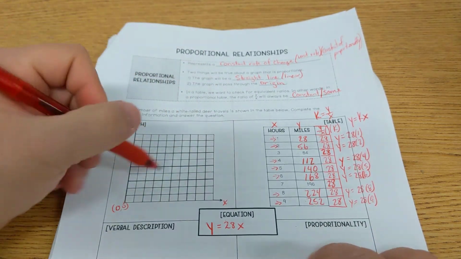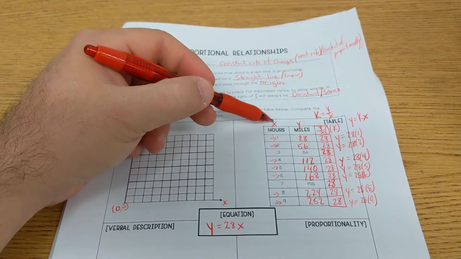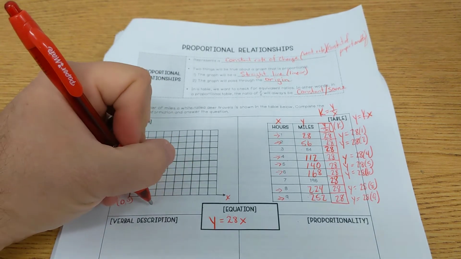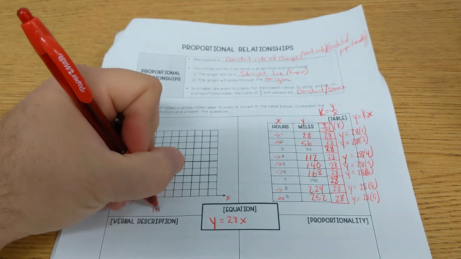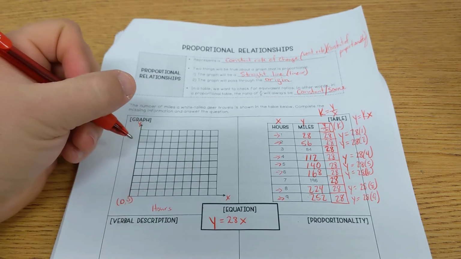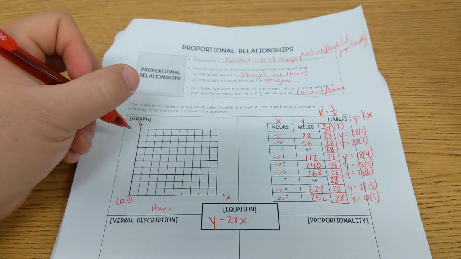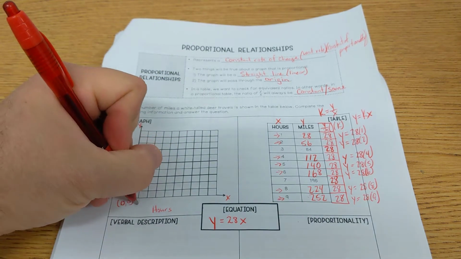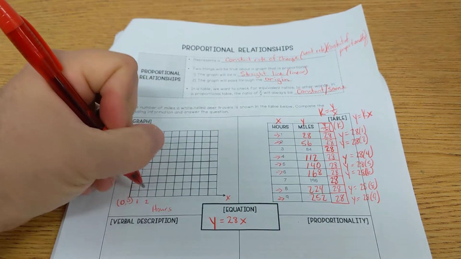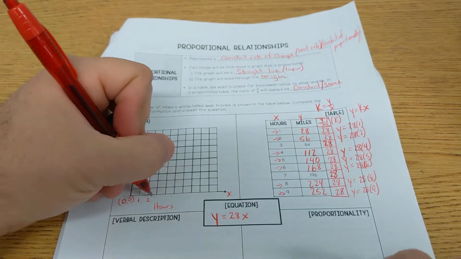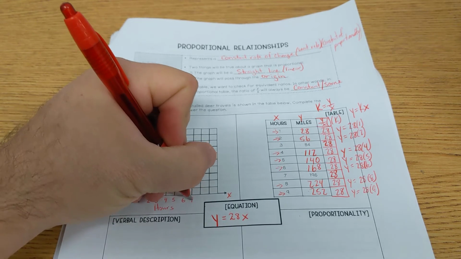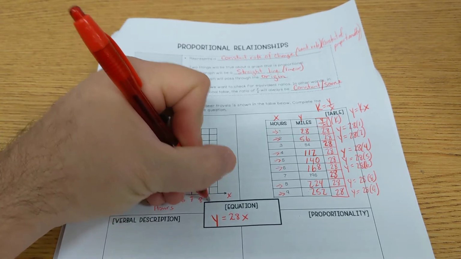So let's work on the graph. Okay, so I have my x. Here's my x-axis. I need to put hours down here, because that's what x represents, the number of hours. And I'm going to fill in just with these numbers. So 1, 2, 3, 4, 5, 6, 7, 8, and 9.